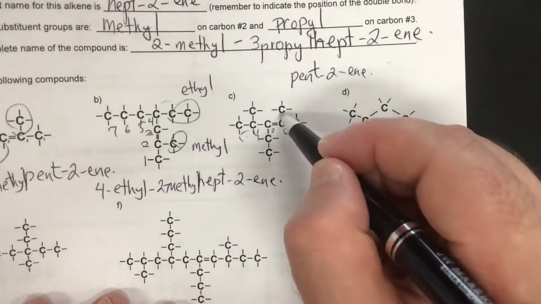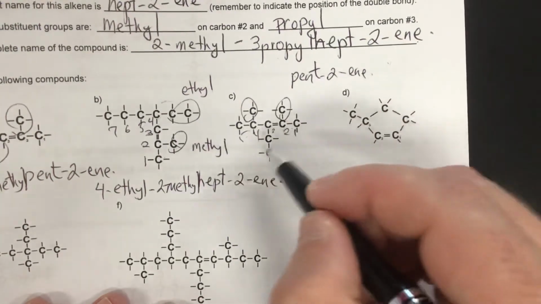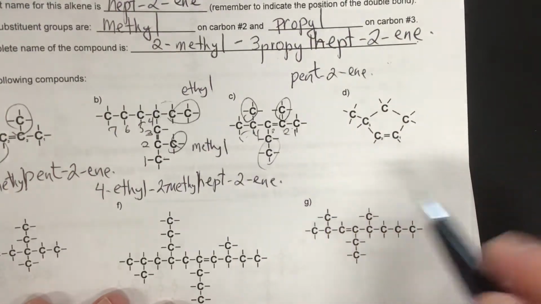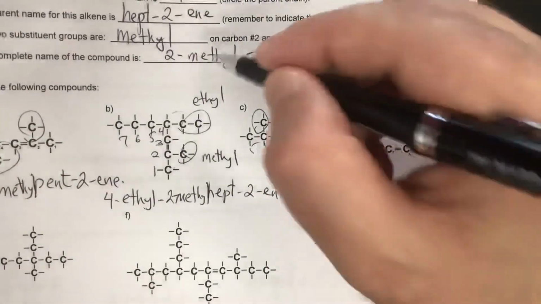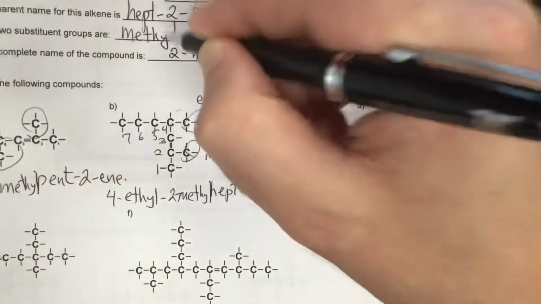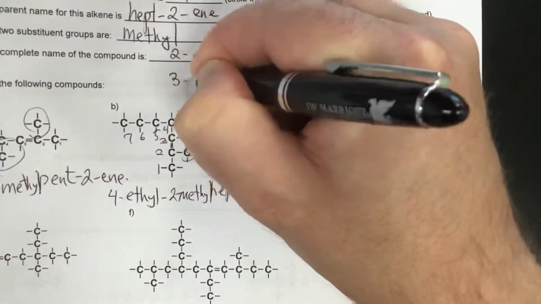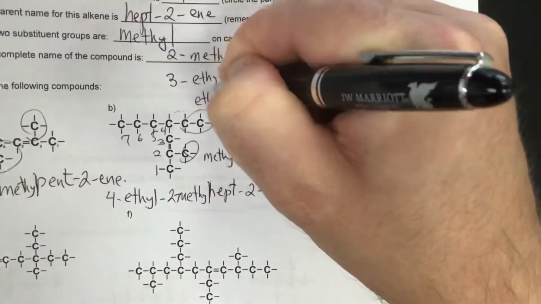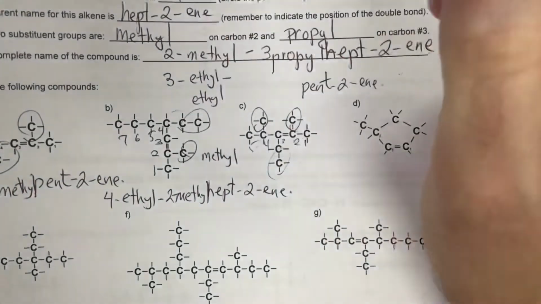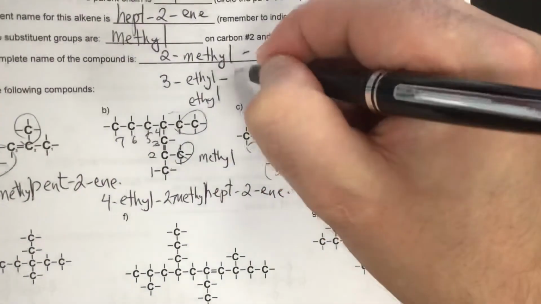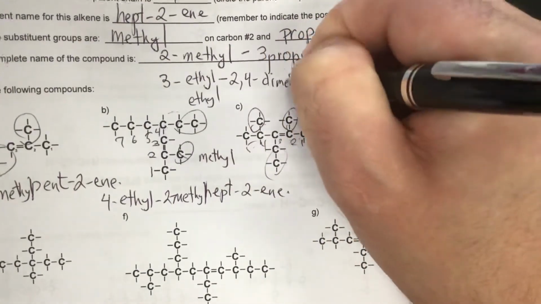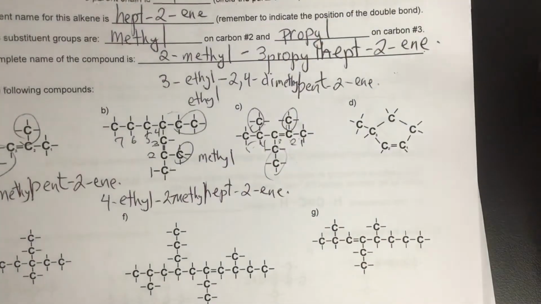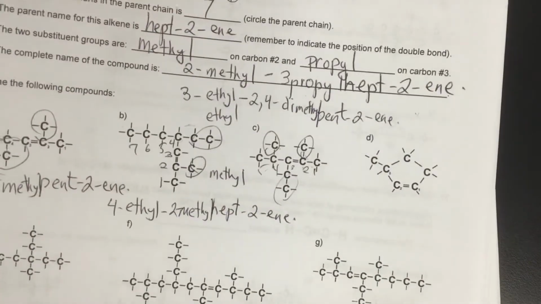And then we've got 2 methyl groups and an ethyl. The ethyl comes first. So this is, I'm going to try and write at the top, 3-ethyl, and then the methyls are on 2 and 4, 2,4-dimethylpent-2-ene. It's a long name, but if you do it step by step.